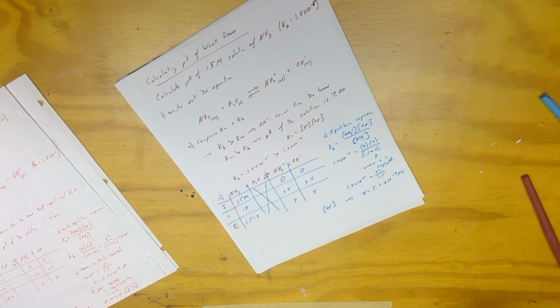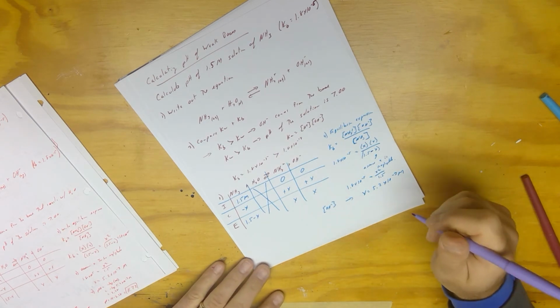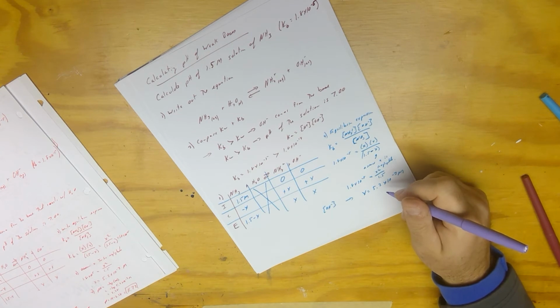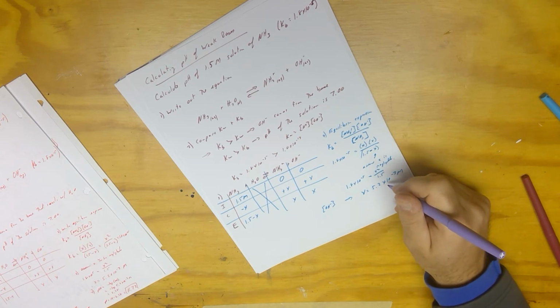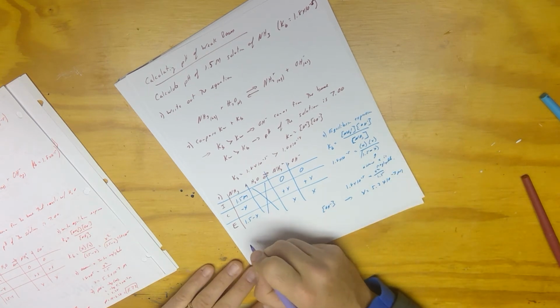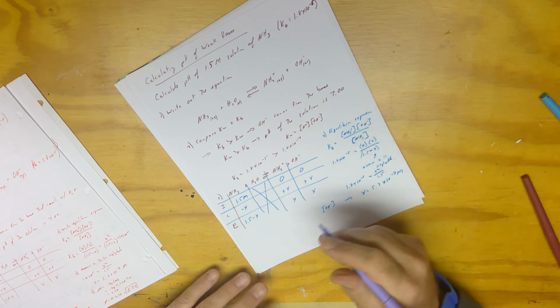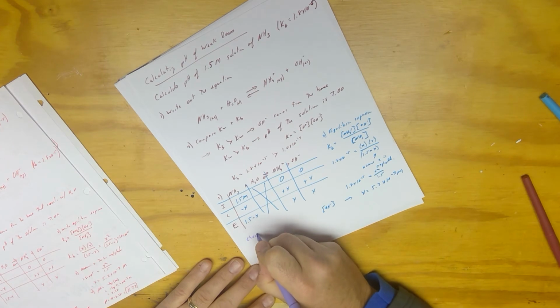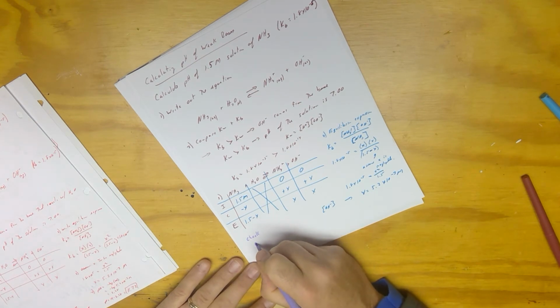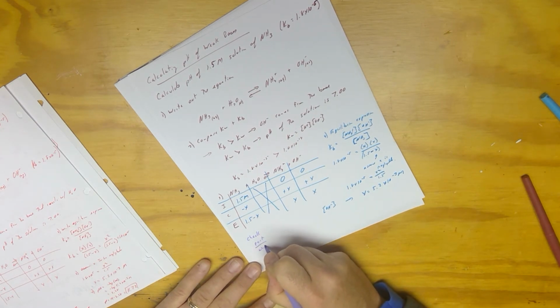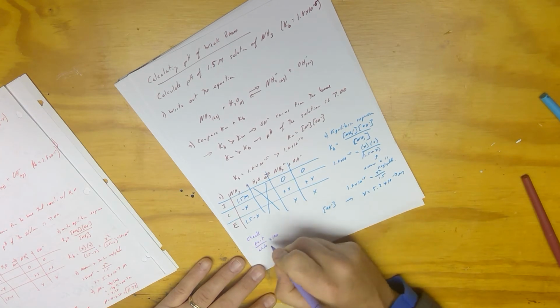Now, just like we did with the acids, we need to check, because the percent has to be less than 5%, just like before. So the next thing we're going to do is check. We've got part over whole times 100.